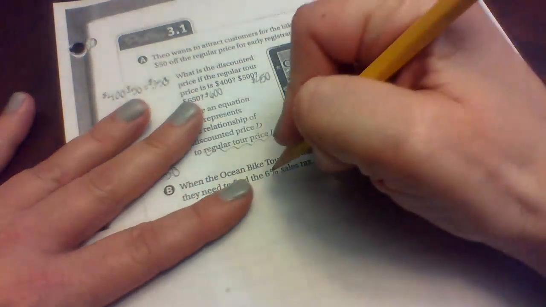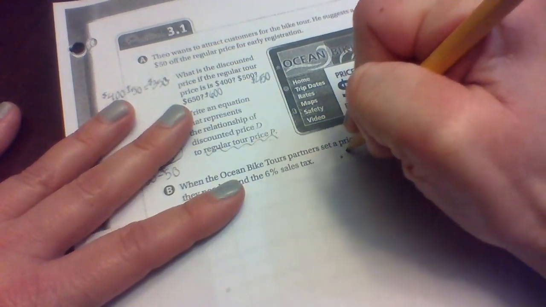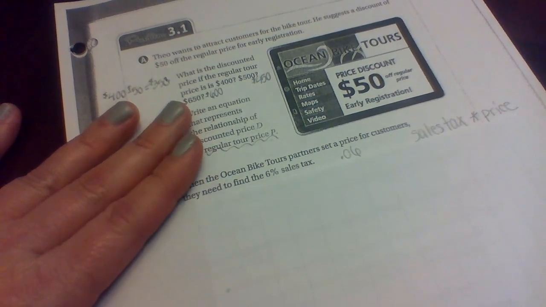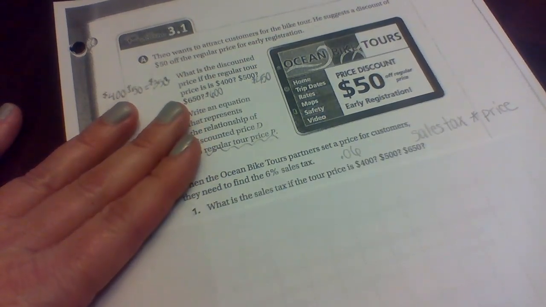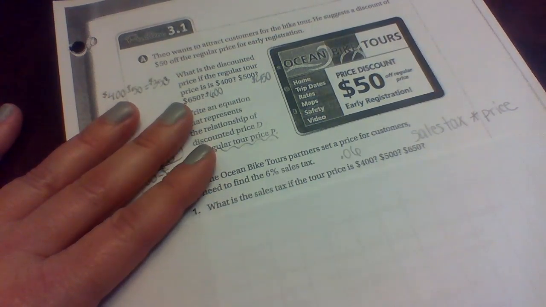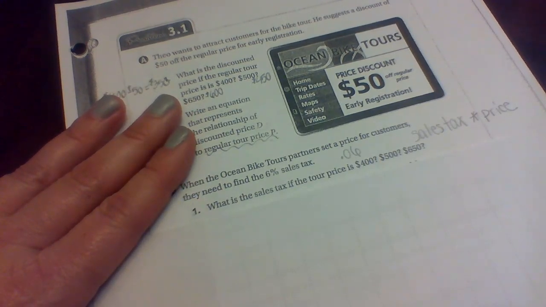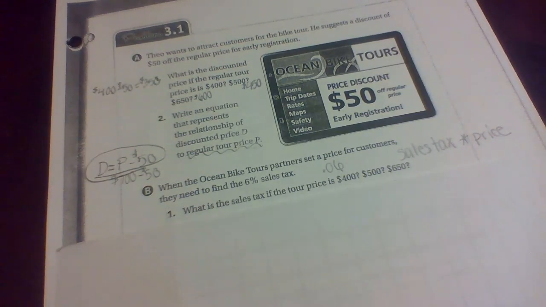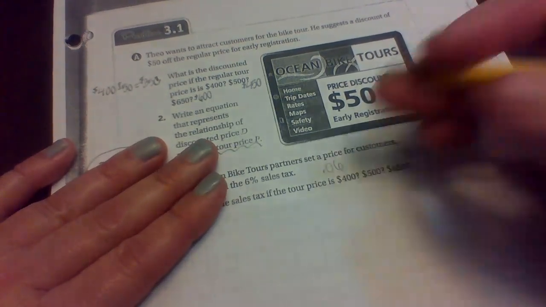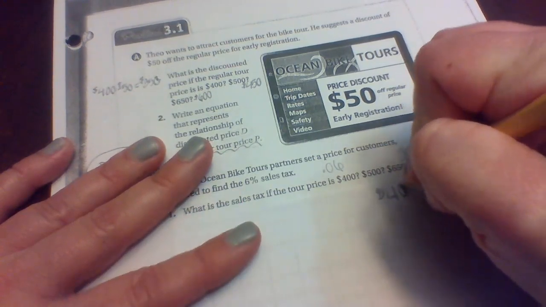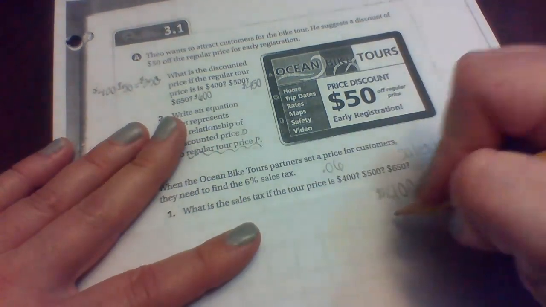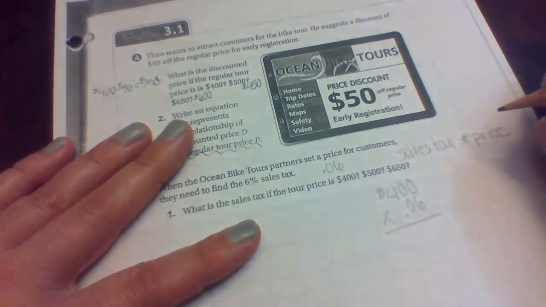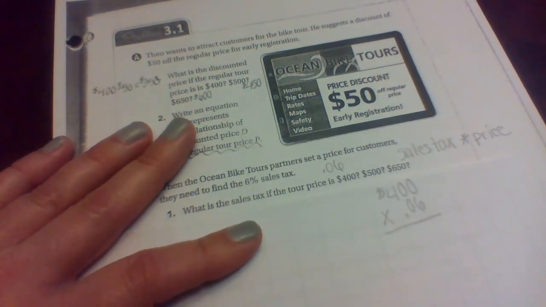So here, instead of 6%, I can use the decimal 6/100ths. So let's take a look at what the problem's asking. What is the sales tax if the tour price is $400, $500, or $650? Let's just take $400 for example. So if I have $400 for my tour price, and I need to calculate a 6% sales tax, I'm going to multiply those two together.